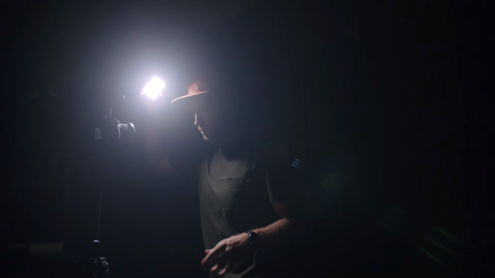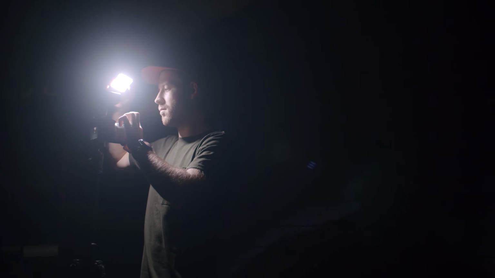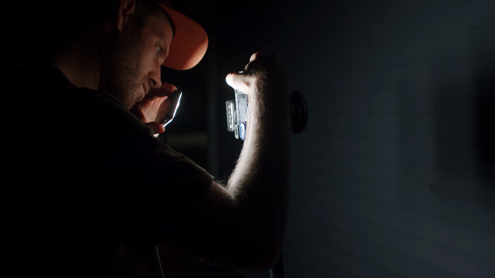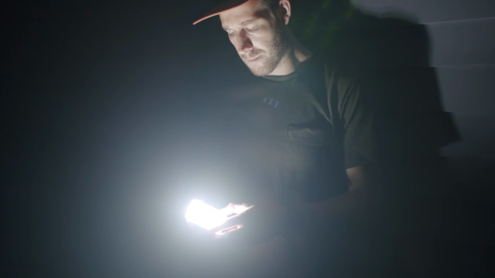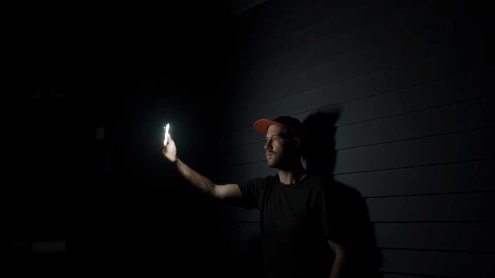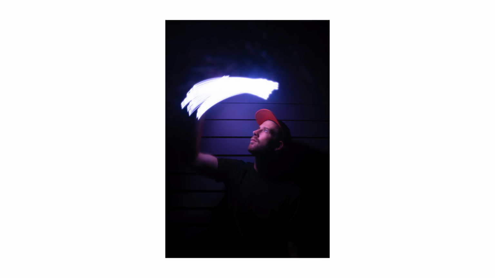Now for this one, I'm going to take that ALM9 and I'm basically going to turn it on and I'm going to write something in the air. And I'm going to keep the shutter open for about 20 to 30 seconds to give myself enough time to write something or to create something in the air. I also want enough time to hold the light so it can expose my face a little bit so you can tell who I am.